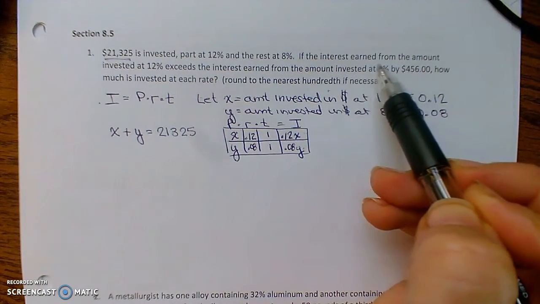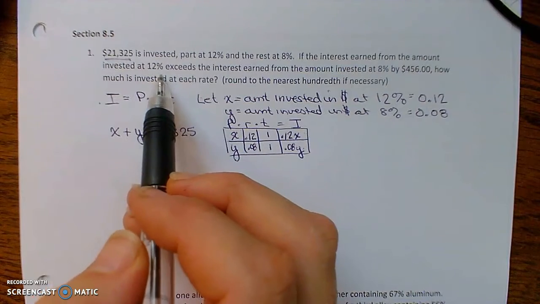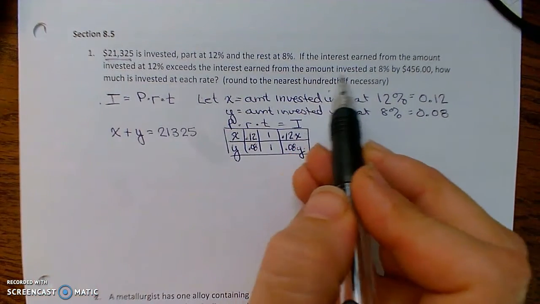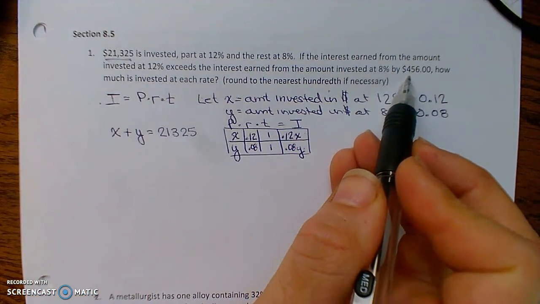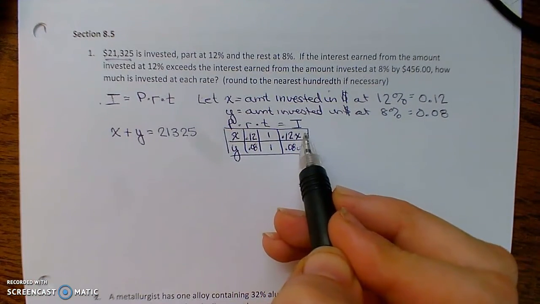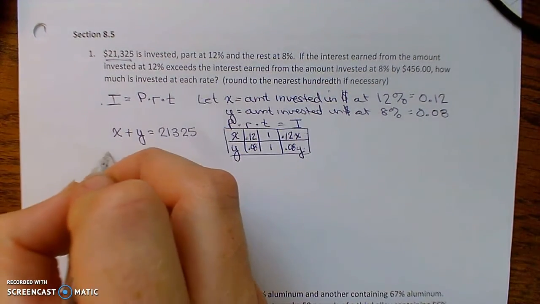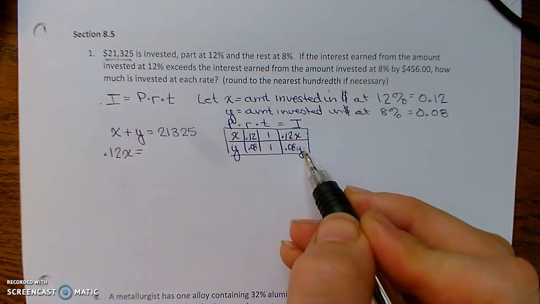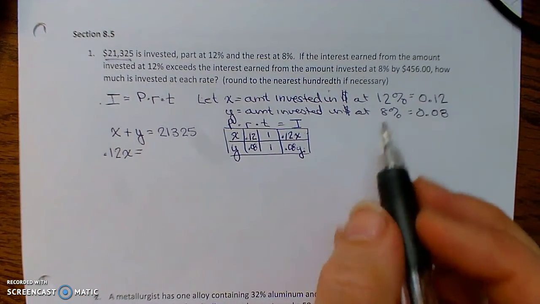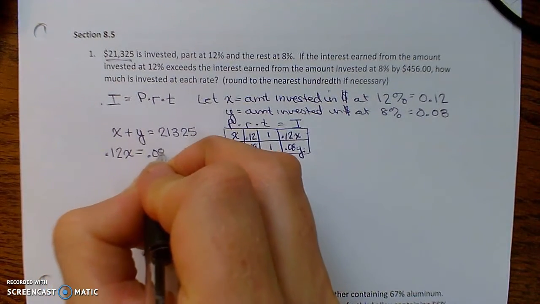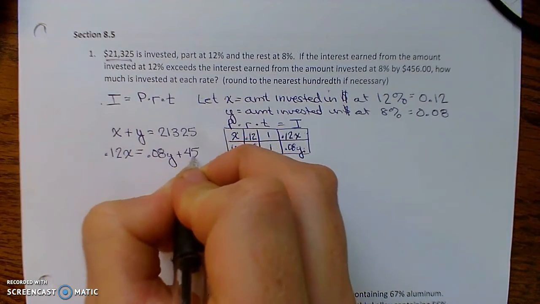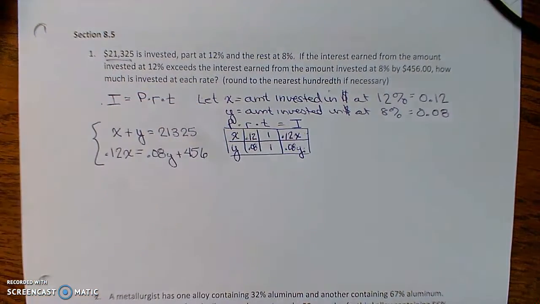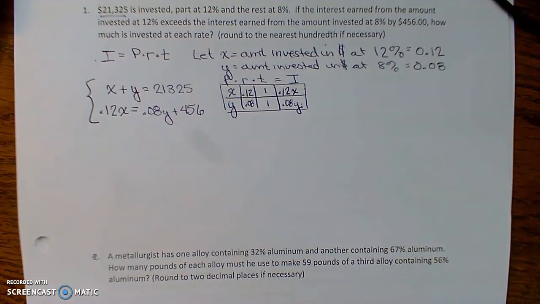So the amount earned from the 12% account exceeds the interest from the 8% account by $456. That means that this amount of money, 0.12X, was equal to this interest plus $456 more. So it equals 0.08Y plus 456. All right, so now with all of this information, we have a system of equations that we can solve.